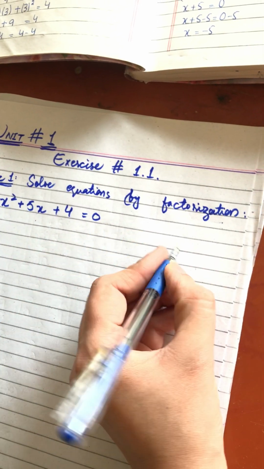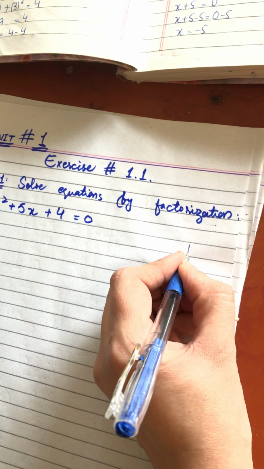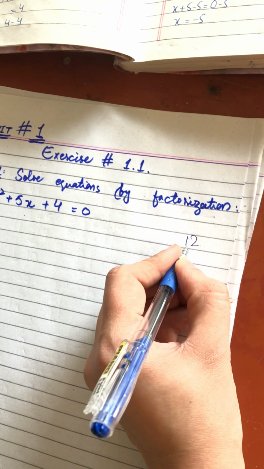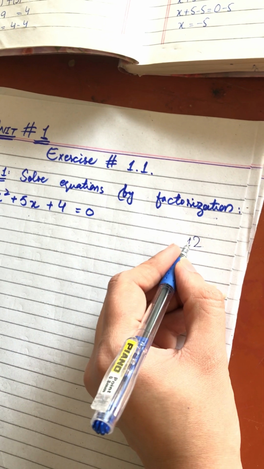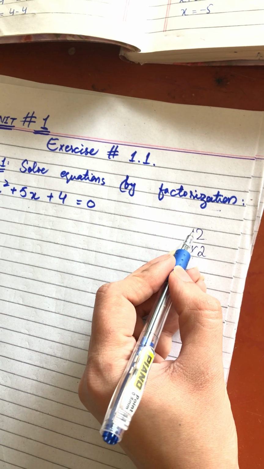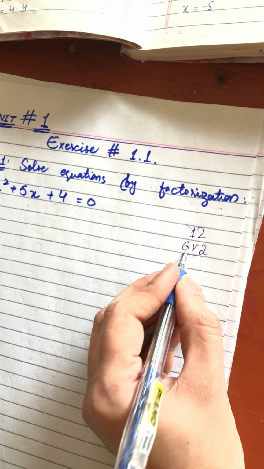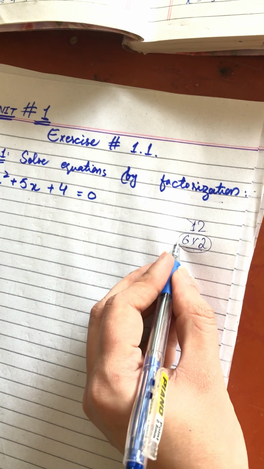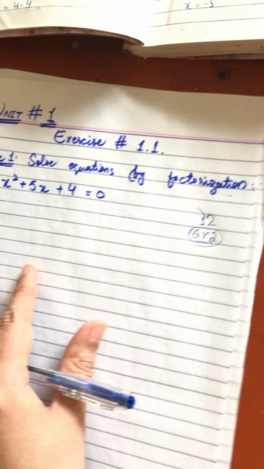And what are the factors? For example, the factors of 12 are, in real numbers, 6 multiplied by 2. Here we write 12 as the product of 6 and 2. So these are the factors of 12.